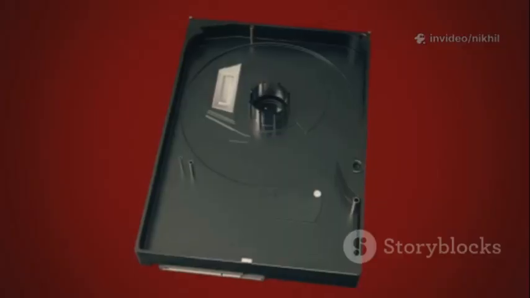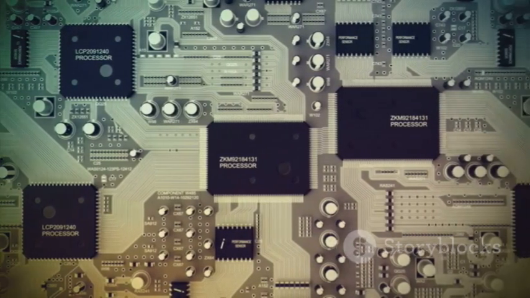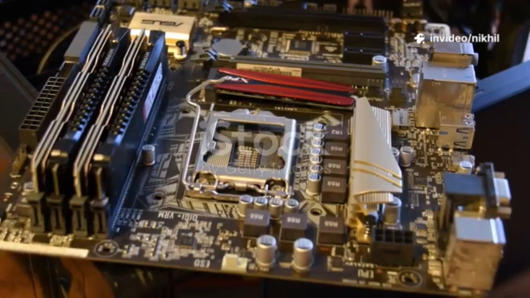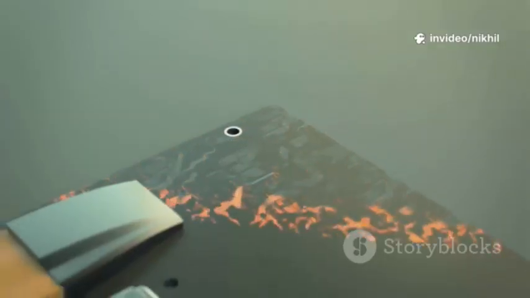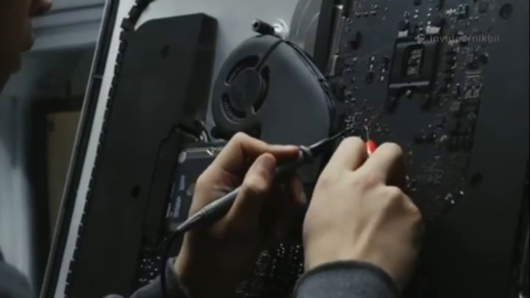The case is the house, RAM is your desk, SSD and HDD are your filing cabinets, the motherboard is the nervous system, the GPU is the artist, and the PSU is the heart. These 7 parts are the foundation of every PC. Understanding them is the first step to buying, upgrading, or building your own.